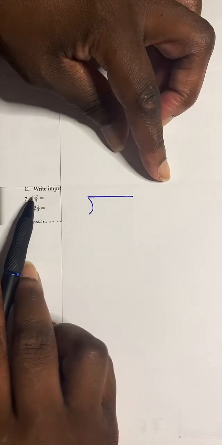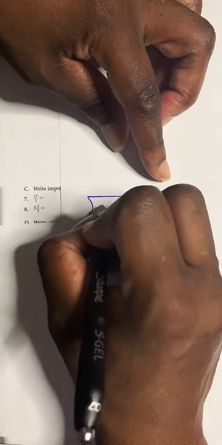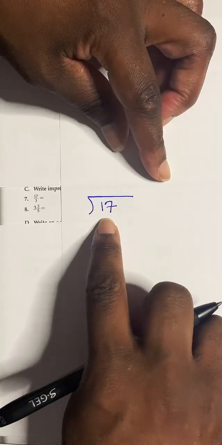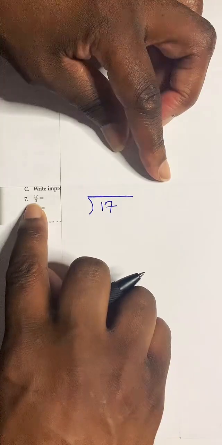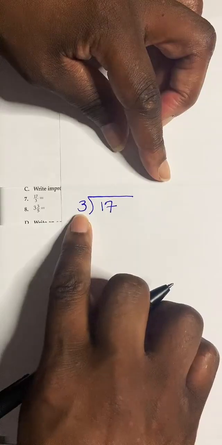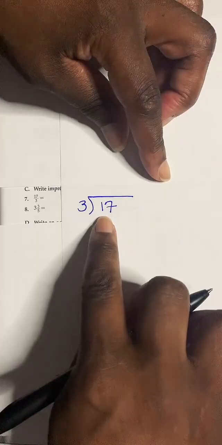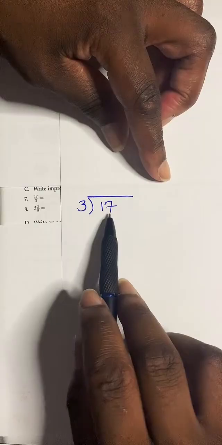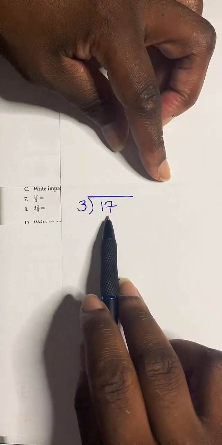So the numerator is actually going to go underneath your division sign. Okay, this is called the dividend. All right, the number that's going to go outside your division sign is your denominator, which is 3. And in this case, it's called your divisor. Okay, so we're doing 17 divided by 3. So this is when it kicks in. How many sets of 3s can go into 17 without going over?